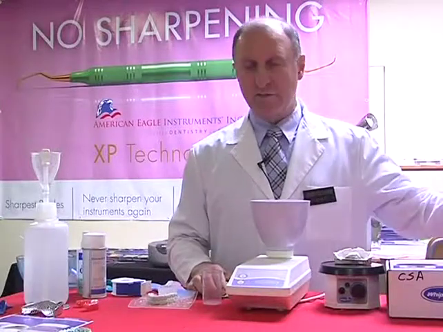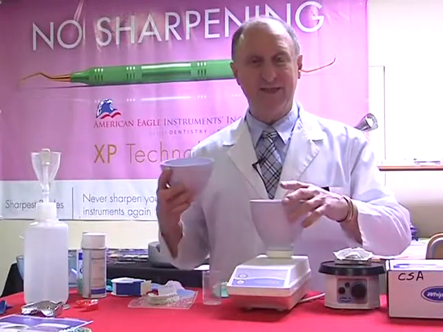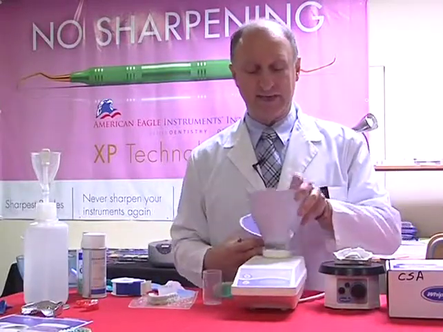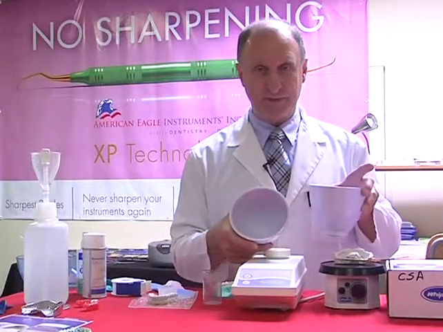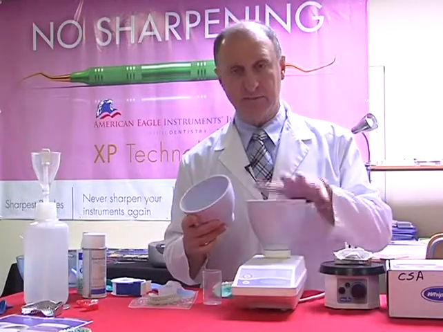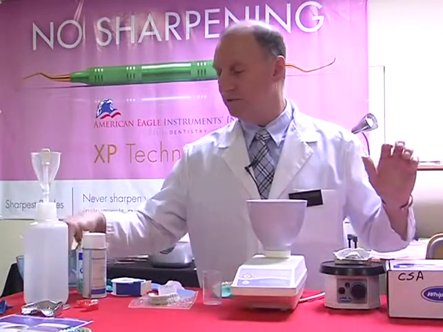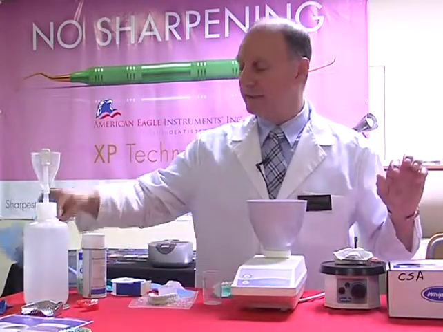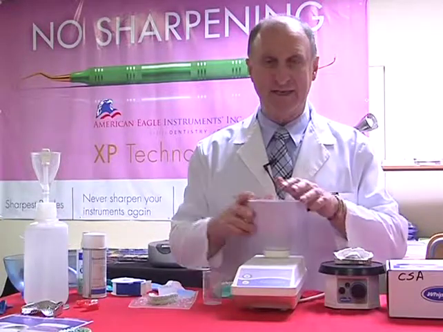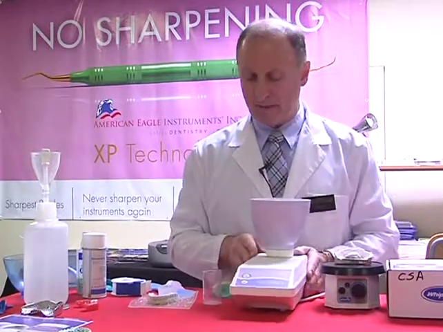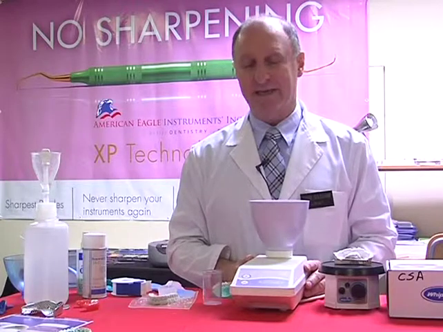I've just changed over my bowl. I'm going to be using the alginator to mix up my stone. So again, I've just changed over from the alginate bowl that I was using previously to the stone bowl. I can obviously do the same thing by mixing by hand, but let's just give you an idea of how to mix up the stone and how to get the best possible mix.